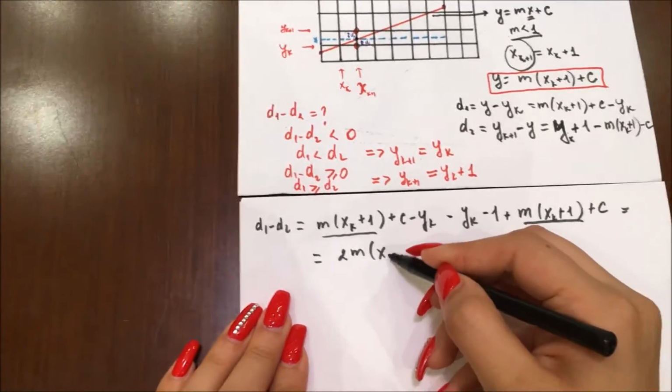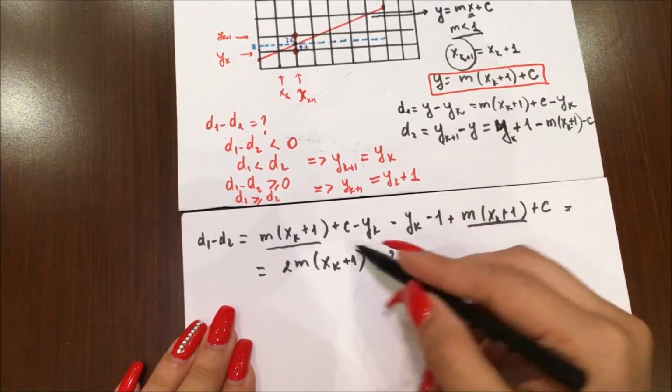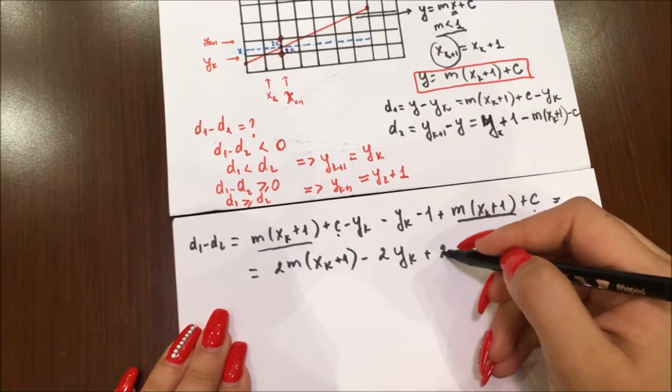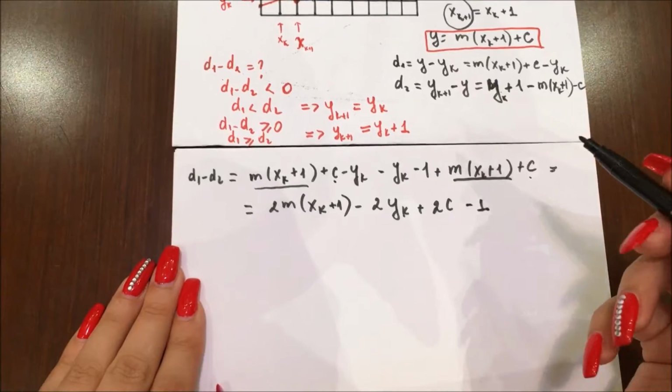Now let's simplify this equation. d1 minus d2 equals 2m(xk plus 1) minus 2yk plus 2c minus 1.